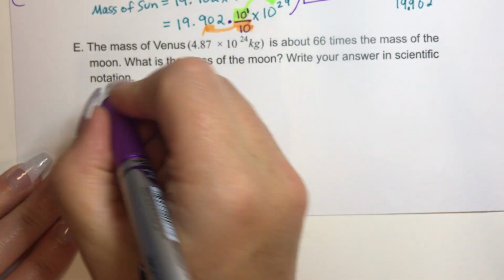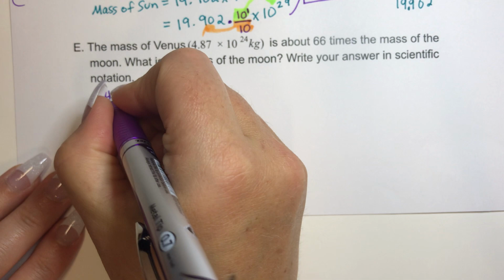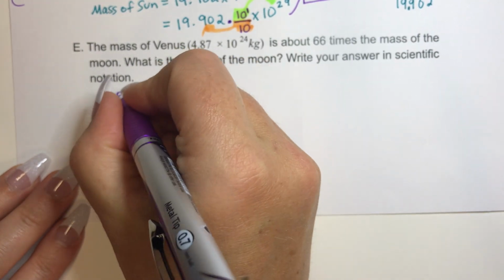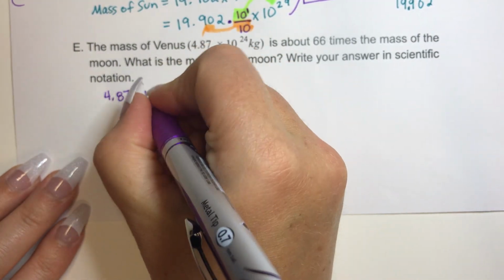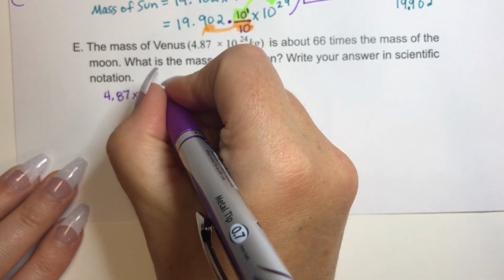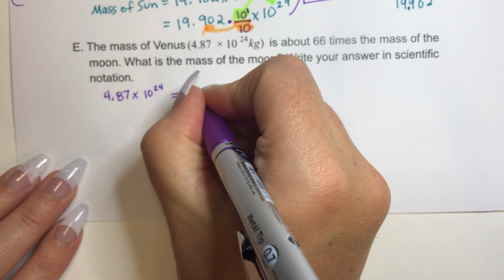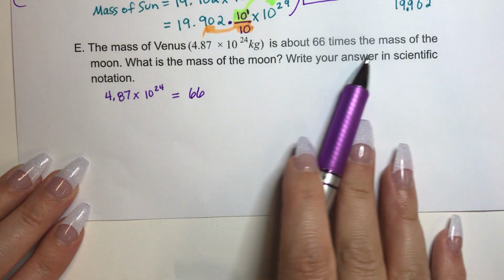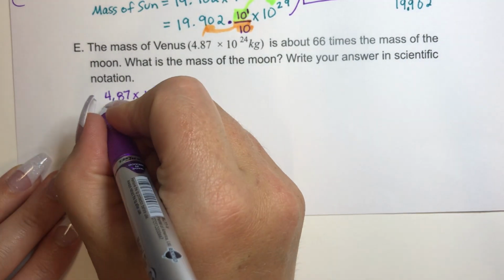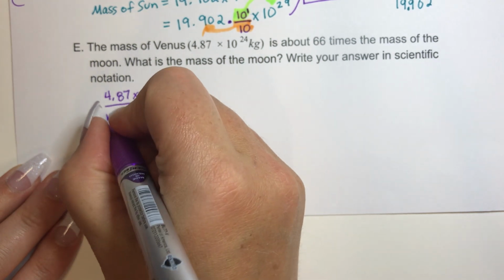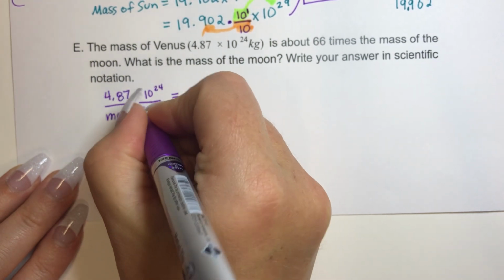So we have the mass of Venus, 4.87 times 10 to the 24th, equals 66. Okay, and then we're going to divide this by the mass of the moon.